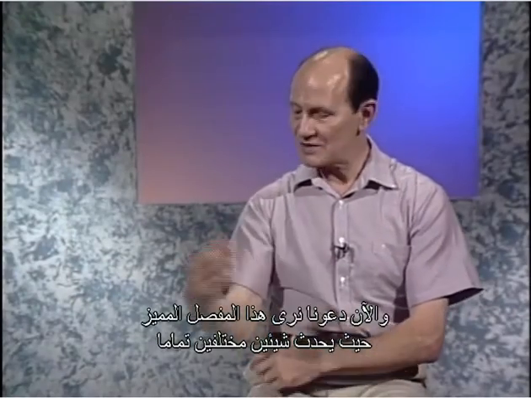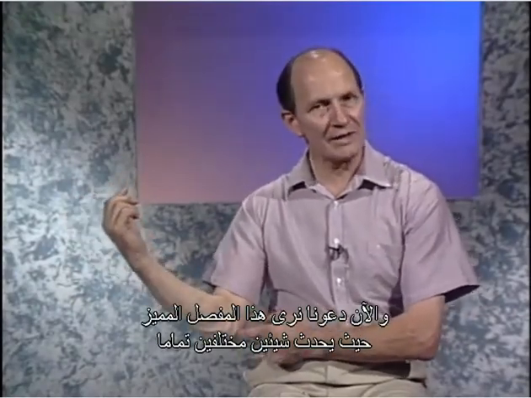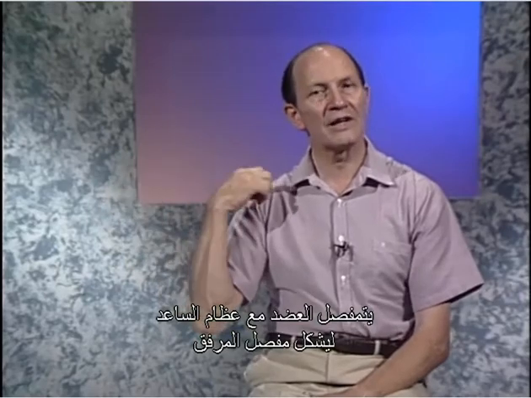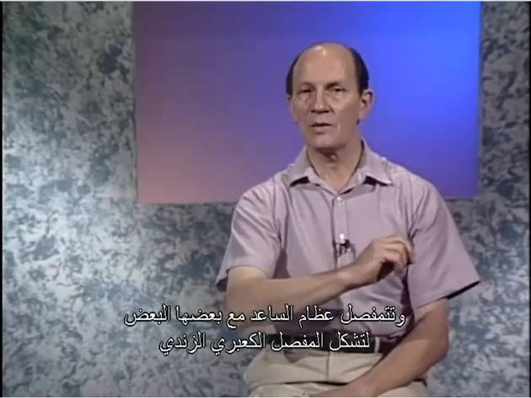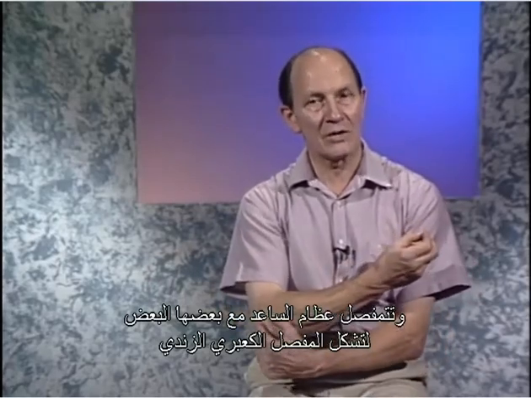Now let's look at this unique joint where two quite different things happen. The humerus articulates with the forearm bones to form the elbow joint, and the forearm bones articulate with each other to form the proximal radio-ulnar joint.